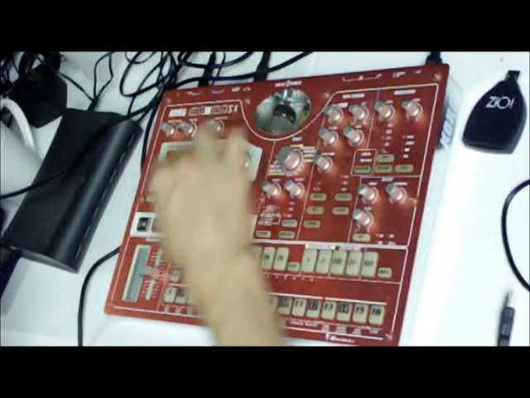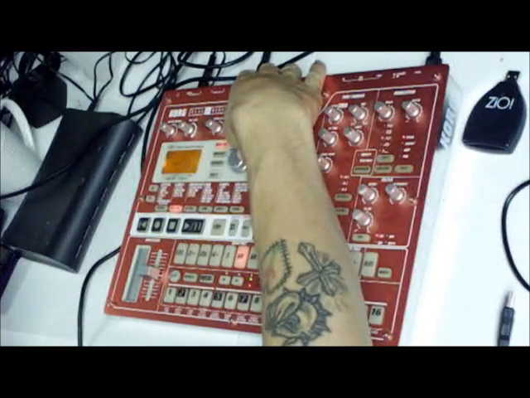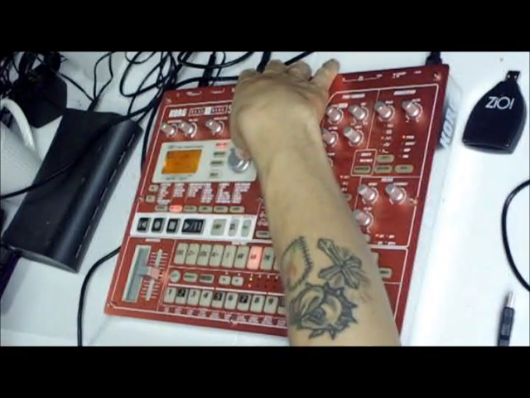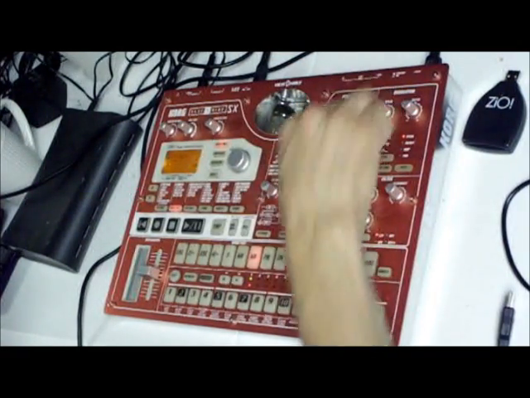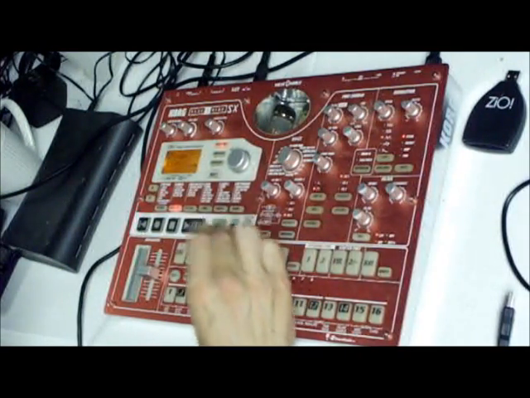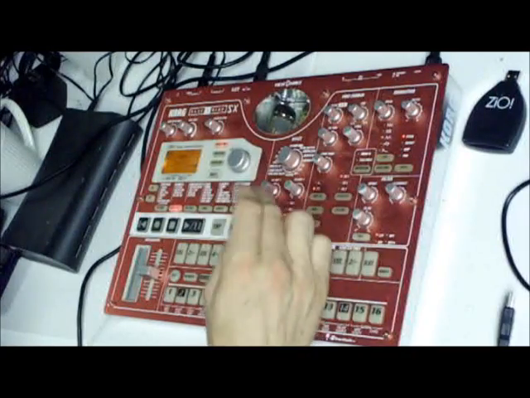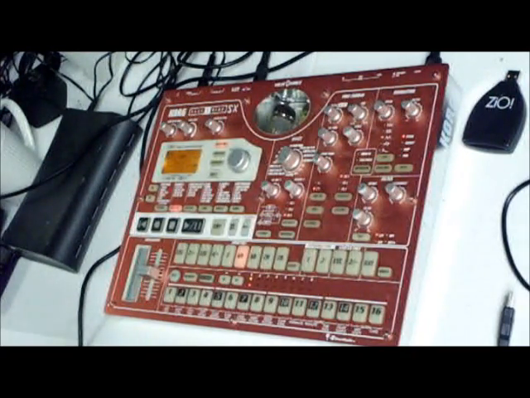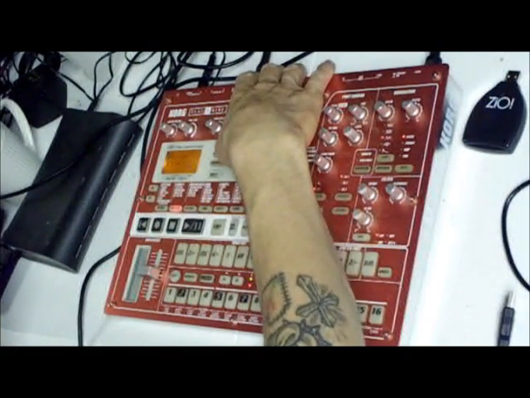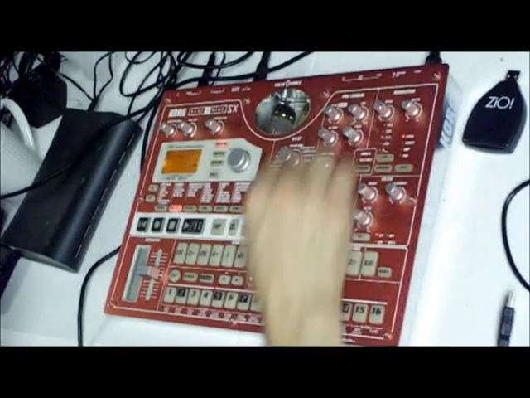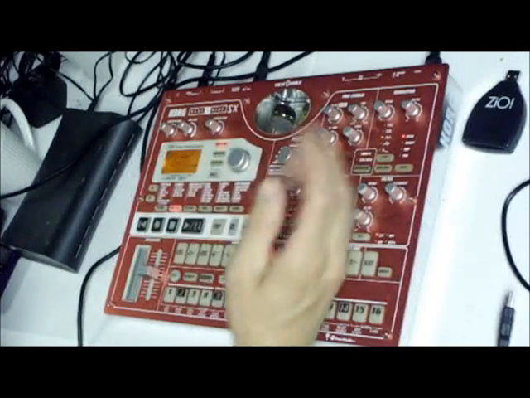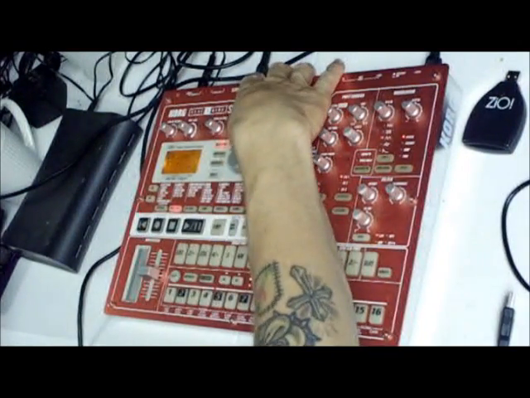In 6A, I'll use a C. I'll find one I like. Turn it up. In 6B, I'll find another C. Okay, you can see where I'm going with this, right? Okay, in 7A, I'll find a D sharp, so that it will be. Okay, and in 7B I'll find a G.